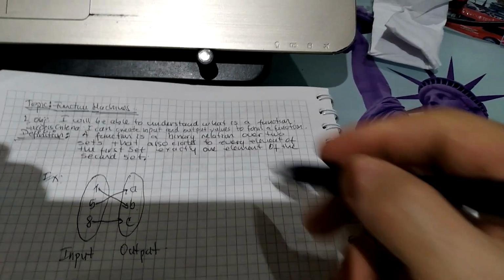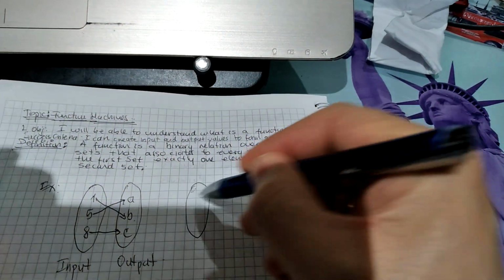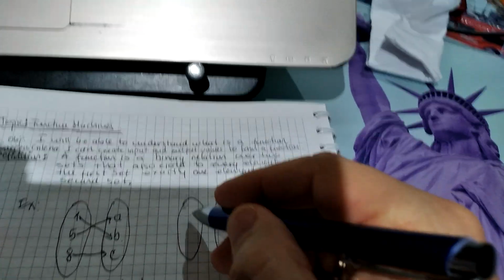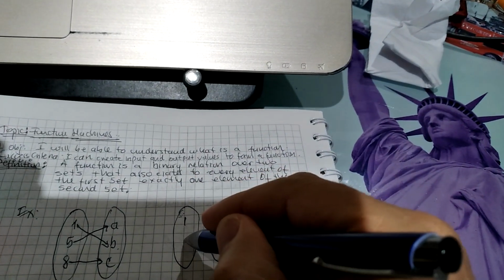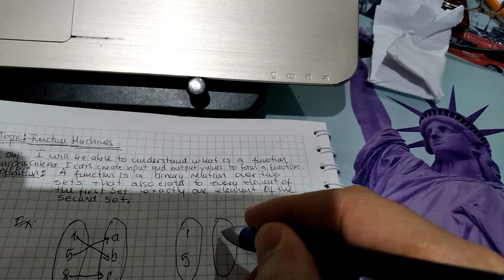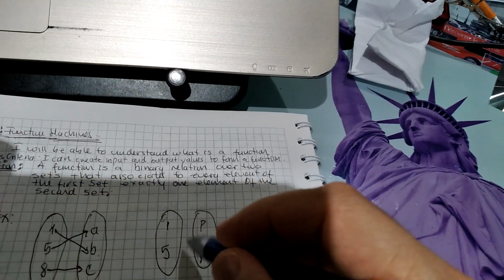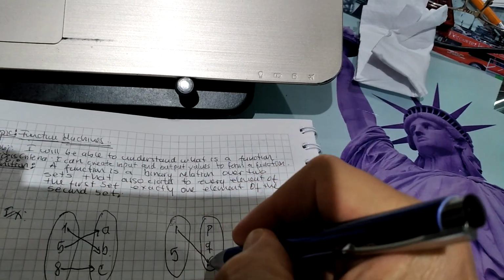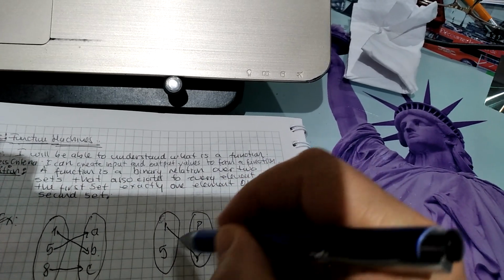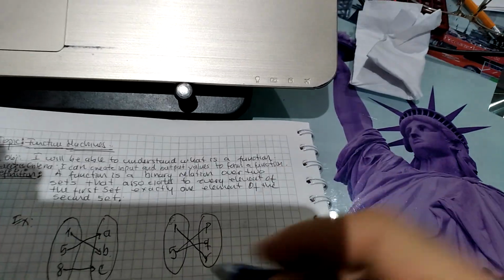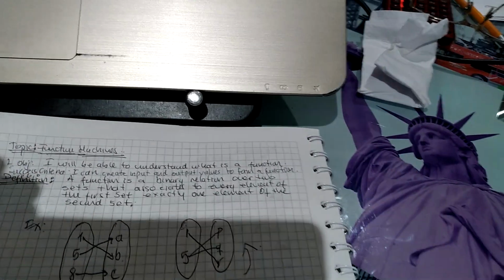Okay, so we have another example. We have the numbers 1, 5, and P, Q, and R. For example, we have 1R, 5P, and 5Q. Is this a function?